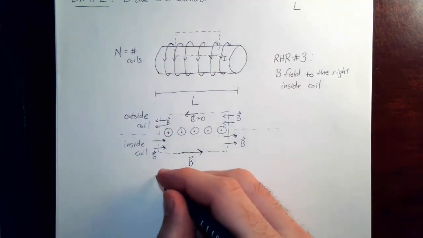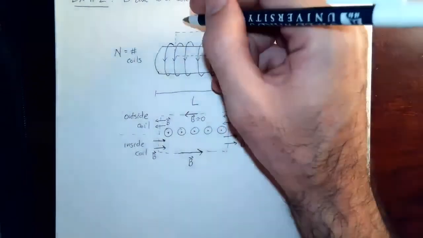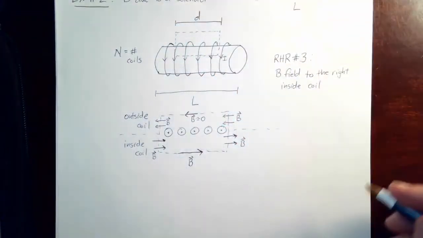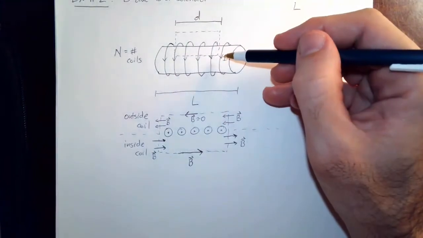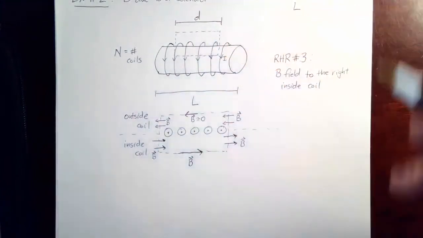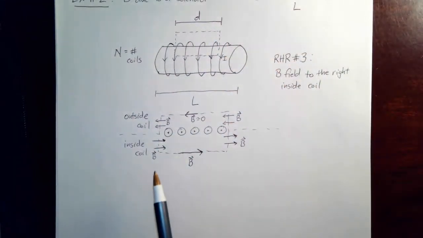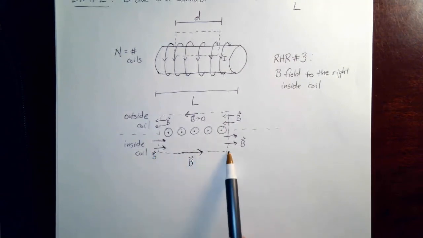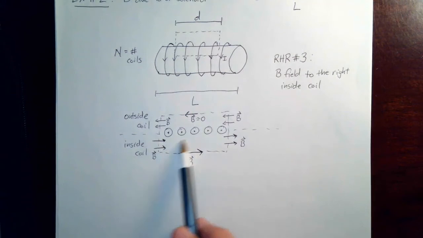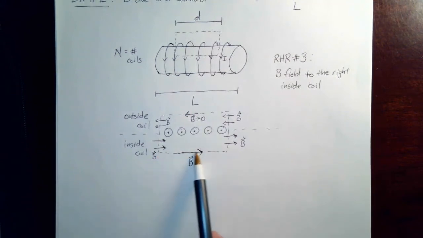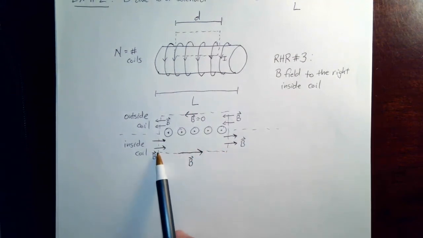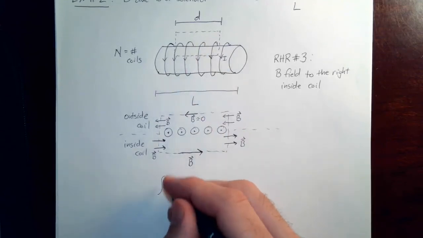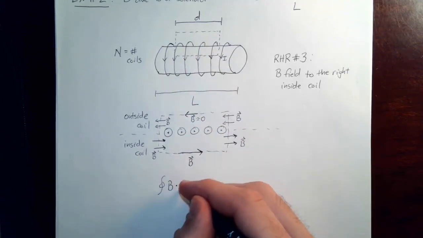Before I do this, let me give this rectangle a size. Let's say that it is length d. Okay. The height is going to turn out to be irrelevant, although we could define that if we wanted to, but it's not going to matter. So what is the piece of the path integral along here? Well, B is constant everywhere inside the loop. So B is constant all along here. And so it's just going to be B times this length. And this length is d.